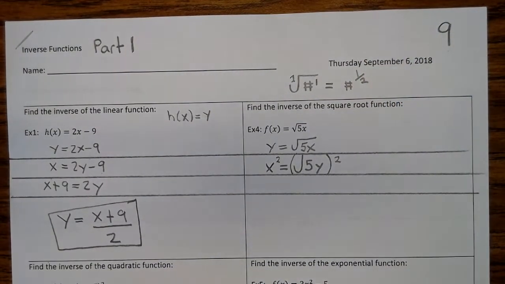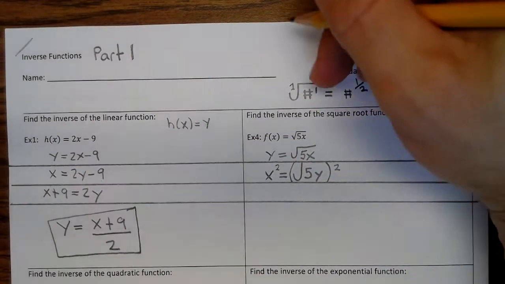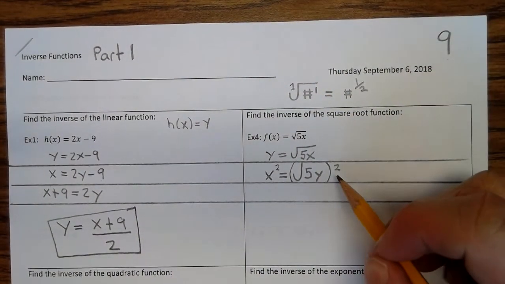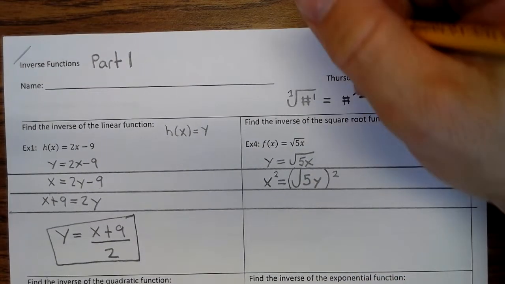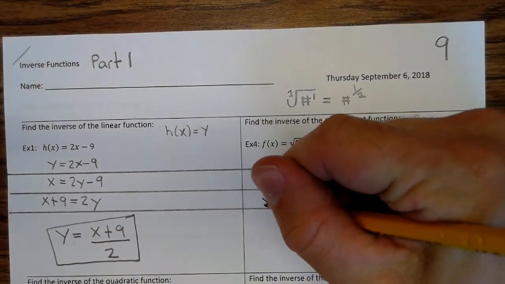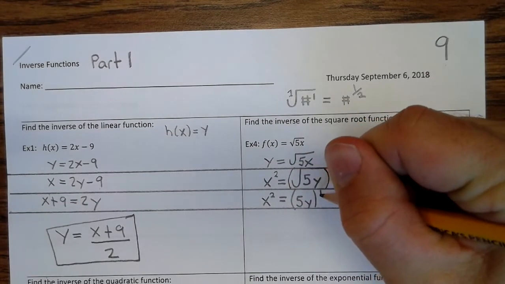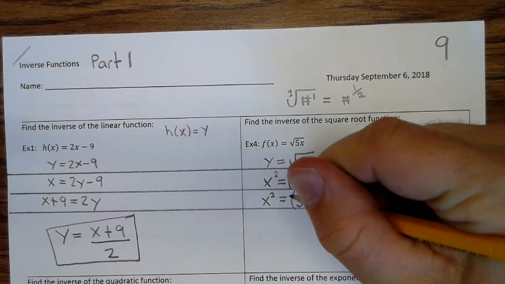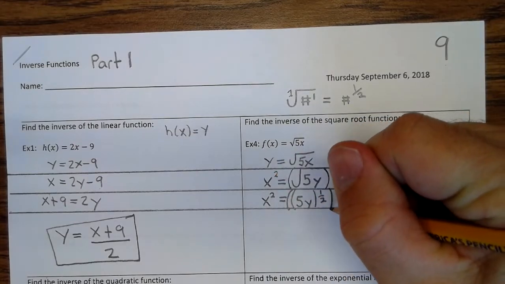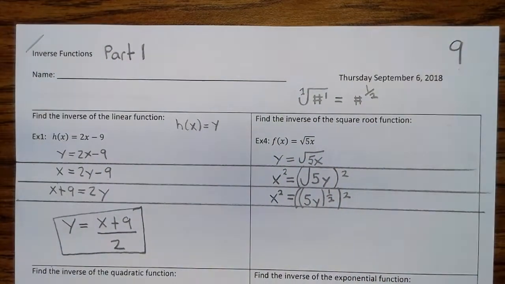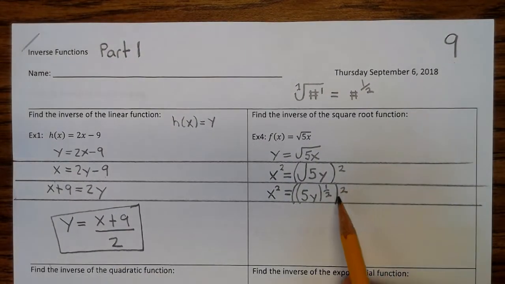Okay. While that is important is because if we were to write this as x squared equals 5y to the 1/2 power, and we squared it, we know that here we multiply exponents. So 1/2 times 2 is 2 over 2, which is 1.